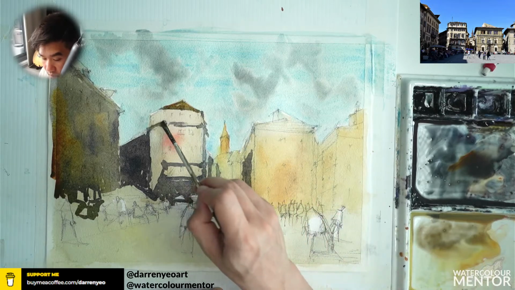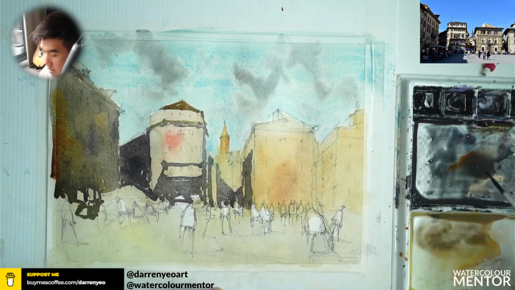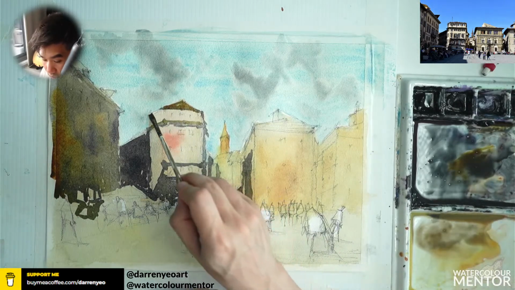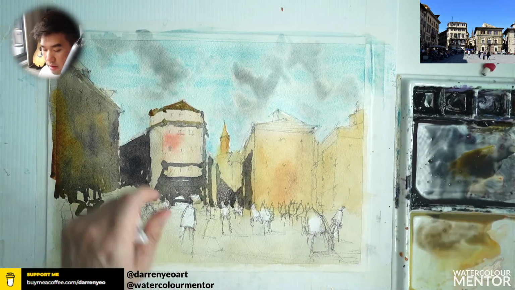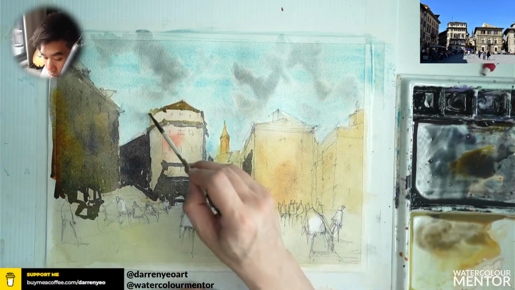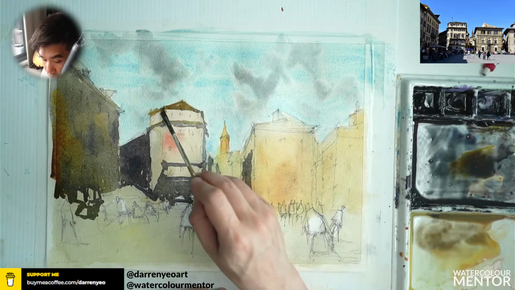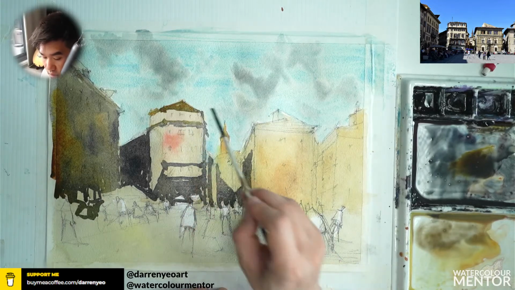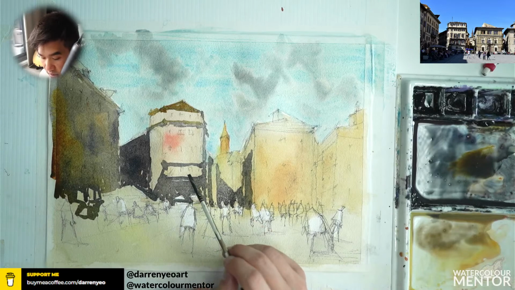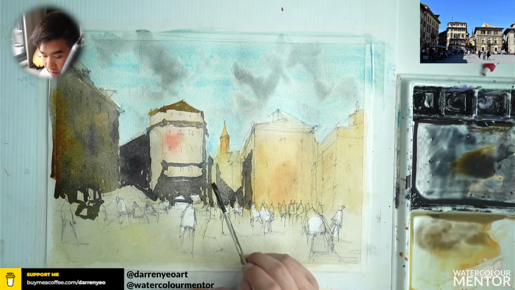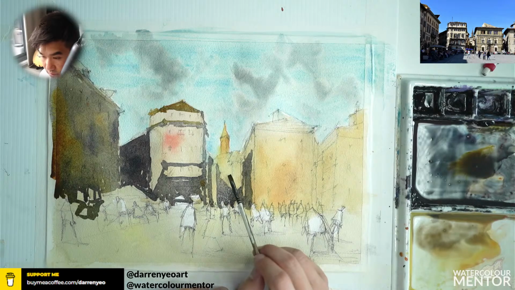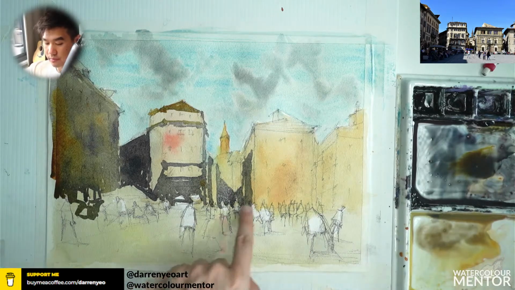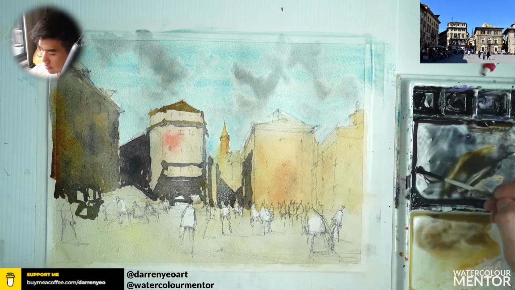There's even bits of this here, that roof color. Okay, a bit of browny sort of color, like that. We'll detail a bit more later, but these are sort of your mid-tones, pretty much everything in between your lightest and darkest values. Okay, this building here.